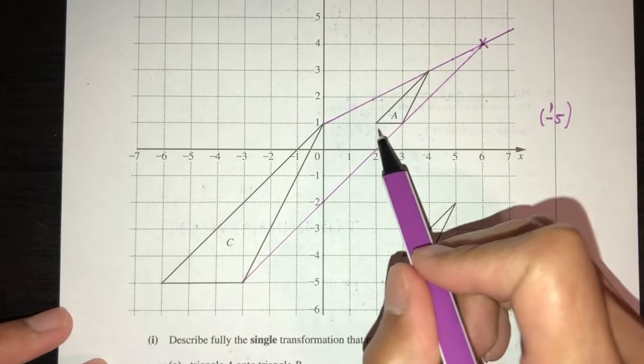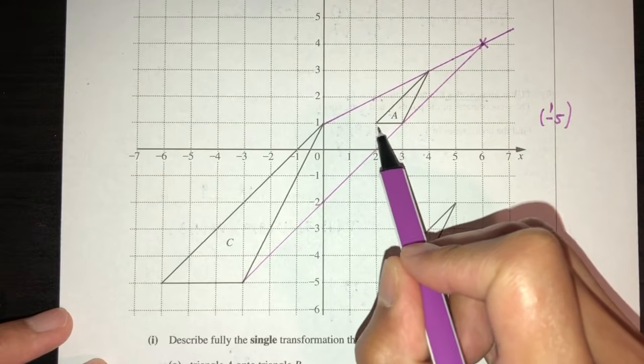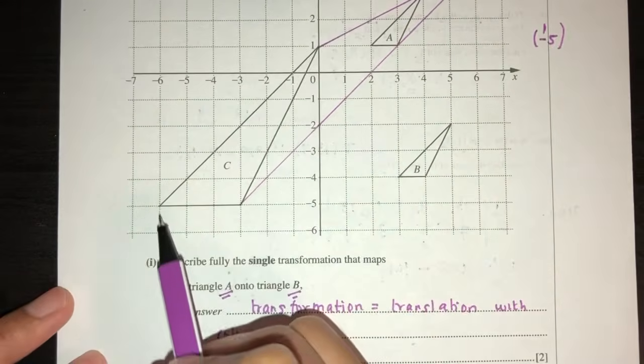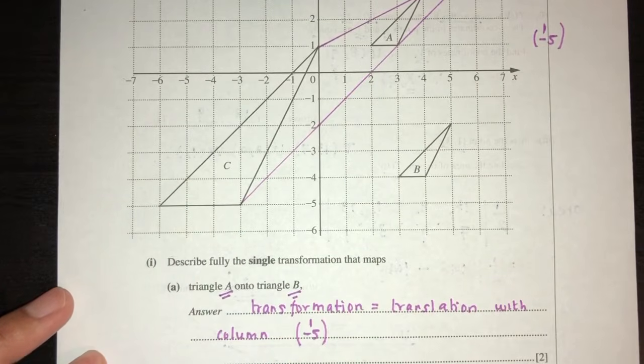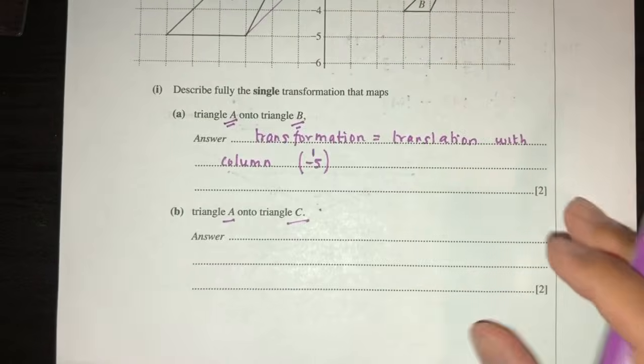And what is the scale of enlargement? You can see this is 1. It became 1, 2, 3, right? So from 1 it became 3, so the scale factor has to be 3. Let's write this down.